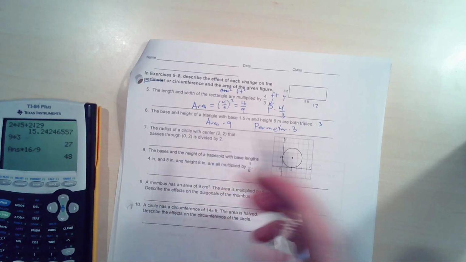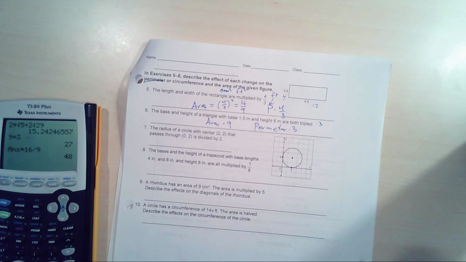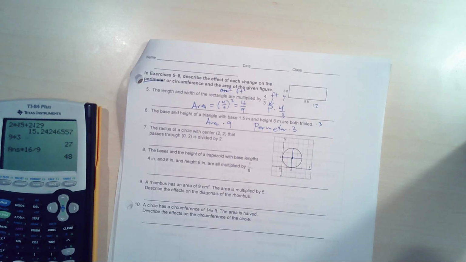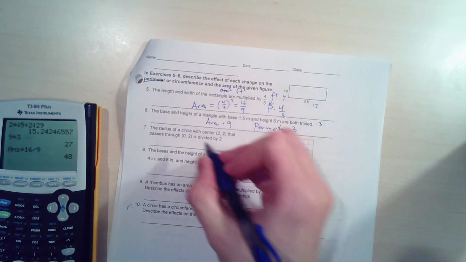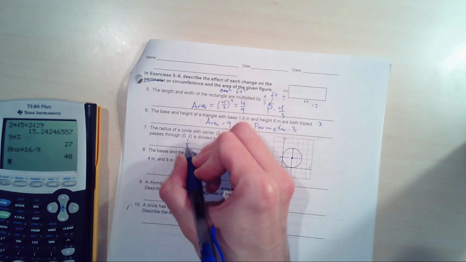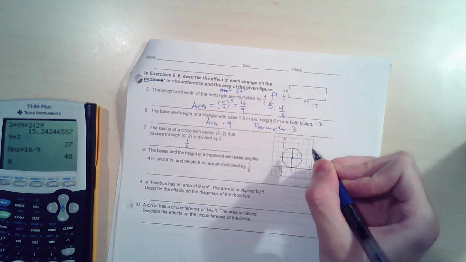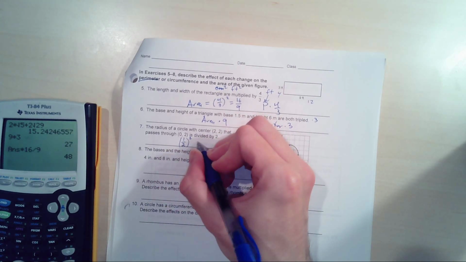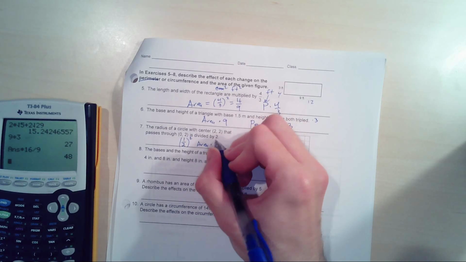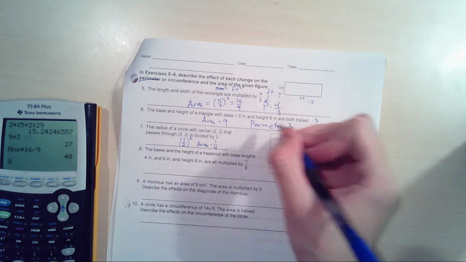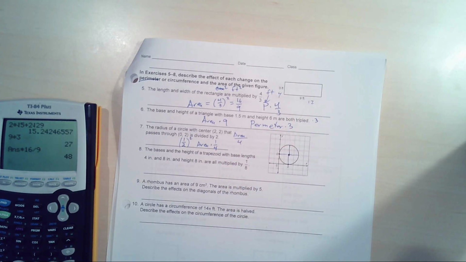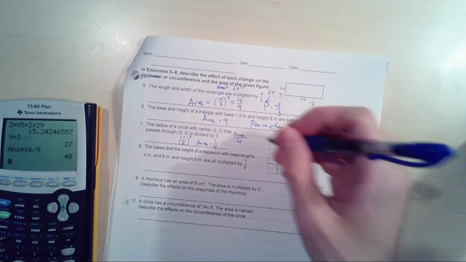The radius, who cares what this is? It's just a circle. Circles, if you divide a radius by 2, you're actually dividing this side by 2 and that side by 2 and all of them by 2. Dividing by 2 is equivalent to multiplying by a half. But you're doing it twice, so you're squaring it. So the area is multiplied by 1/4. You could also think about it, area is divided by 4 instead, so you're dividing by 2 twice, so 2 squared is 4. Another way of thinking about it.